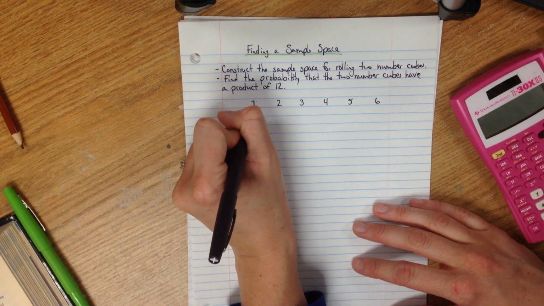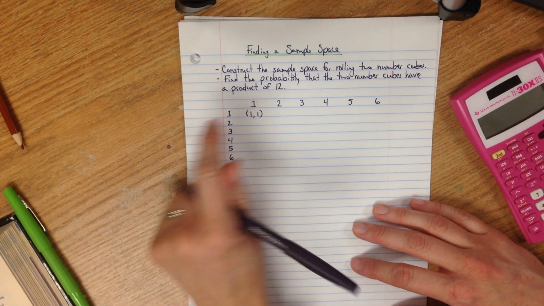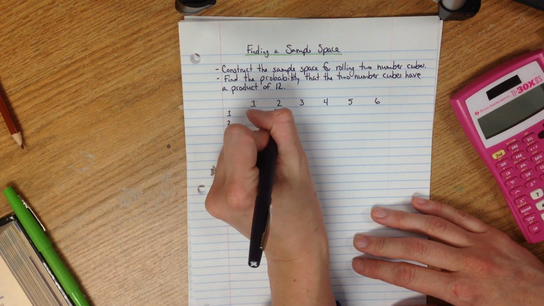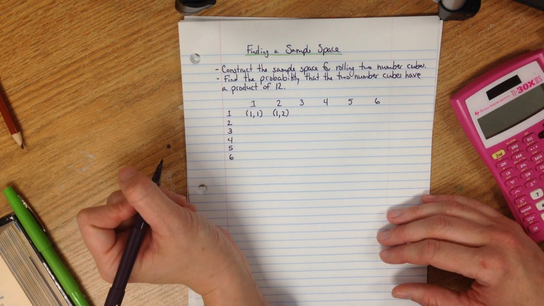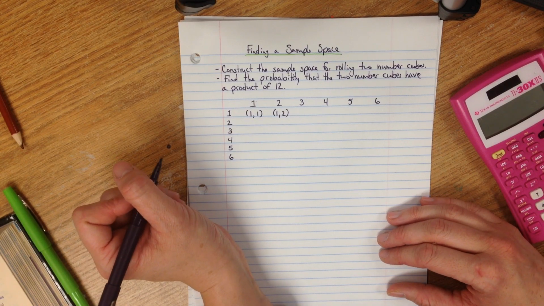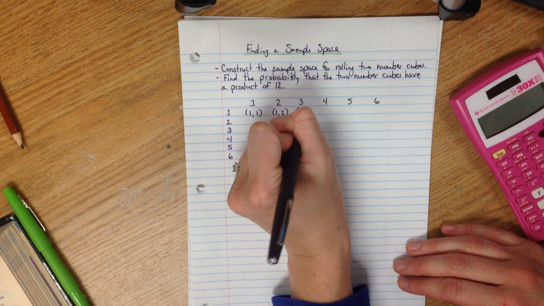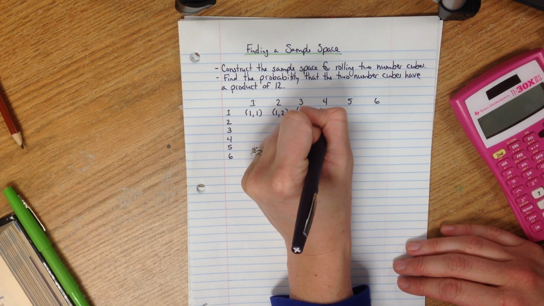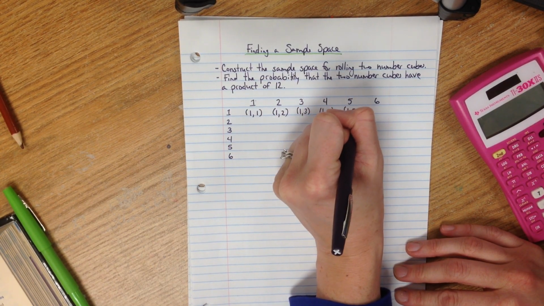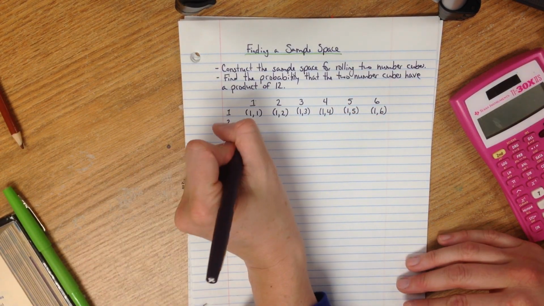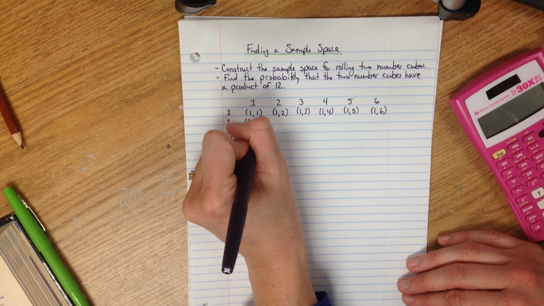I could get a 1 and a 1, right? Each cube could have a 1. Or one cube could have a 1 and the other cube could have a 2. So what I'm doing here is listing all the possible outcomes for rolling the number cubes. So I could get a 1 and a 3, a 1 and a 4, a 1 and a 5, a 1 and a 6, or the first cube could have a 2 and the second cube could have a 1.